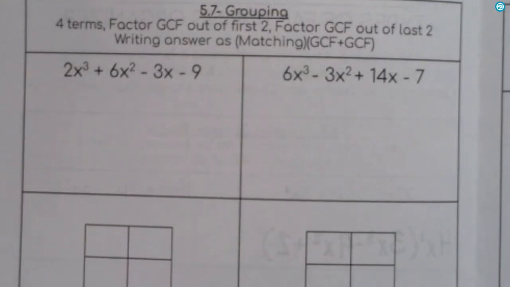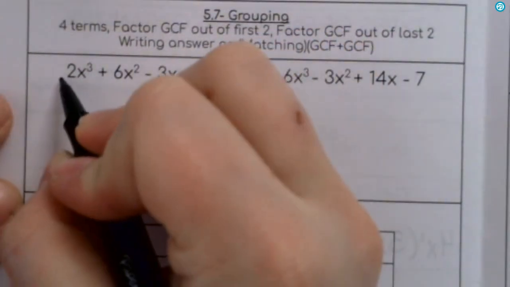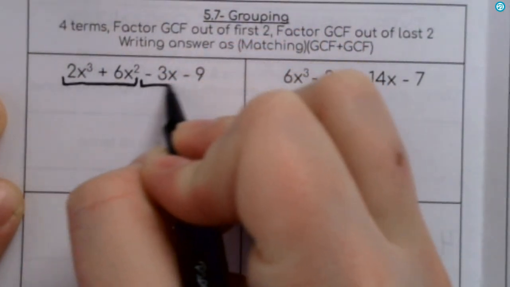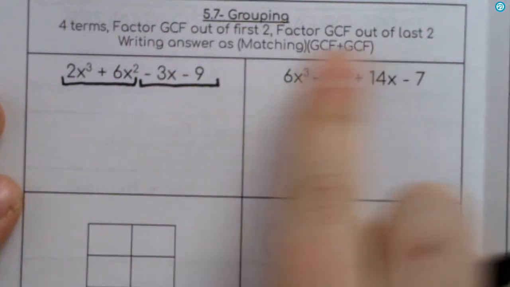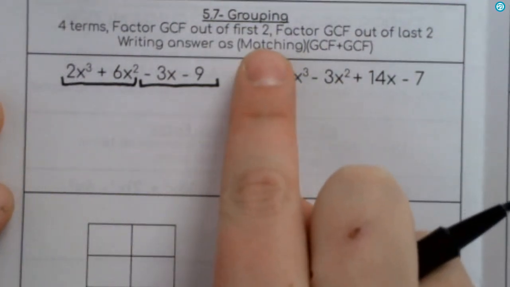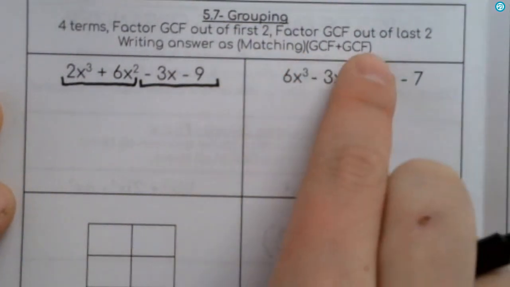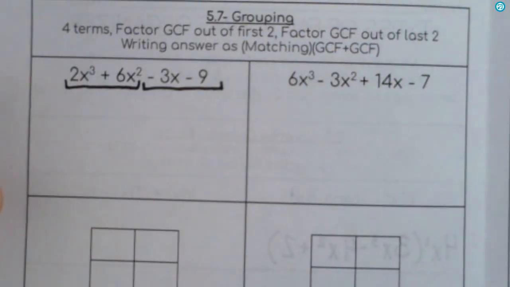Okay, next method that we learned was factoring by grouping. Factoring by grouping we use when we have 4 terms. We factor the greatest common factor out of our first 2 terms. Then we factor the greatest common factor out of our last 2 terms. And then once we get that done, we should be left with something that's matching. We write our matching guys first, and then our 2 GCFs make our other binomial.